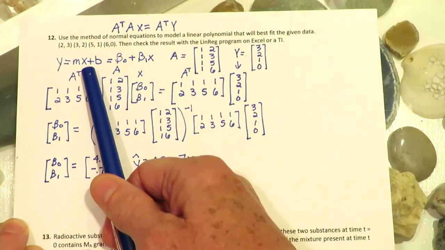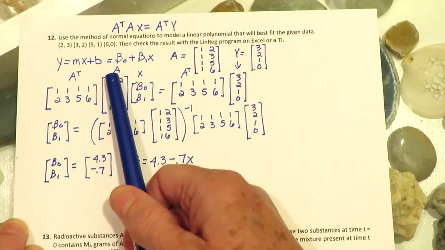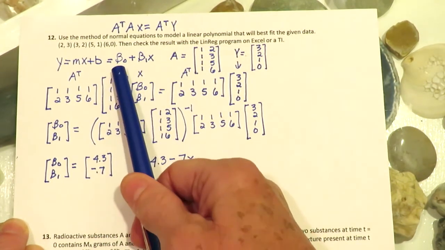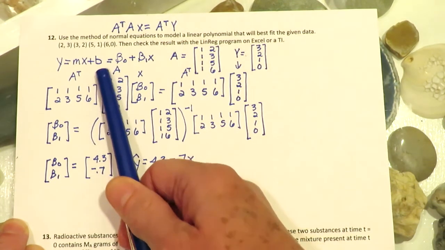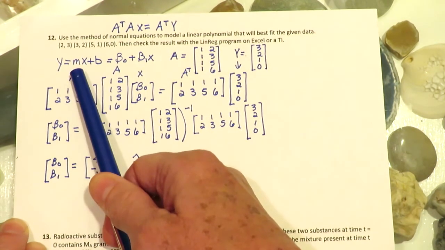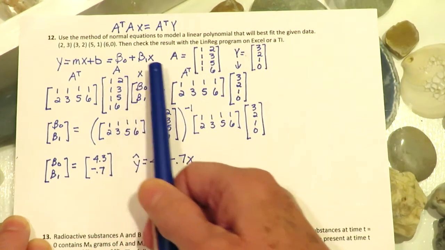When you're working with statistics, often they replace the m and the b, and they switch the order. We're going to use beta naught for the y-intercept value and beta sub 1 for the slope, but basically you're just working with a line.